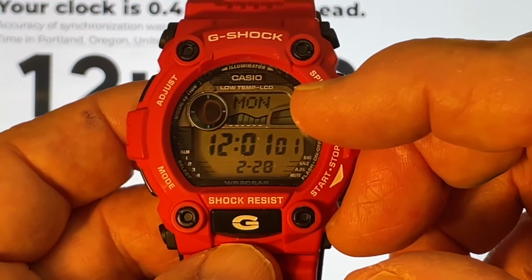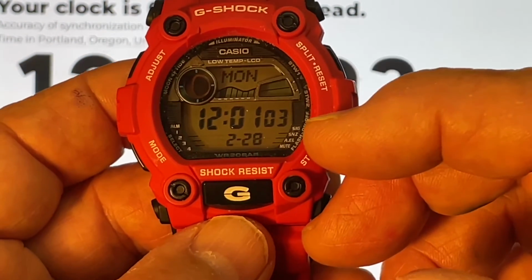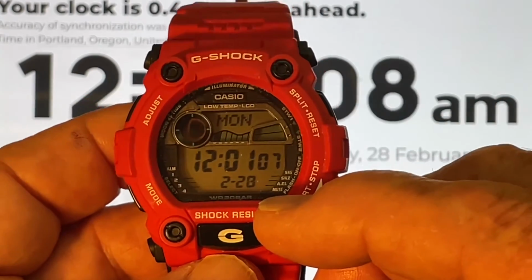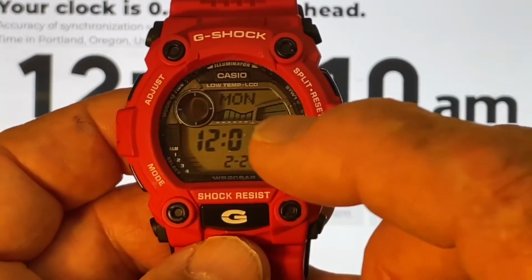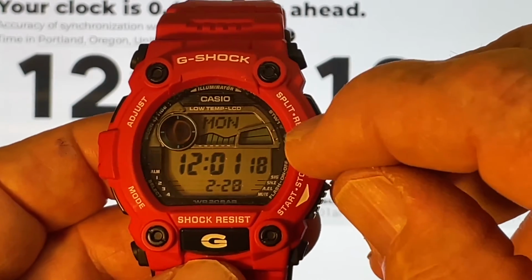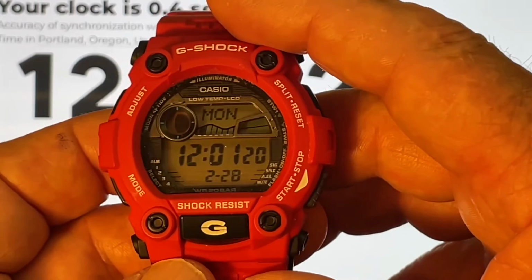Today is Monday. It's 12:01. It's February 28th, and we have phases of the moon, and we have the tide, and then these stopwatch screens here and here. So we're done. That's how you do it.